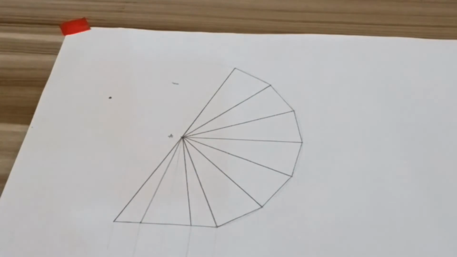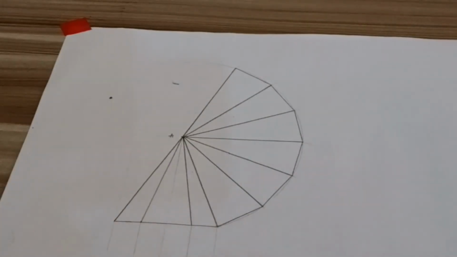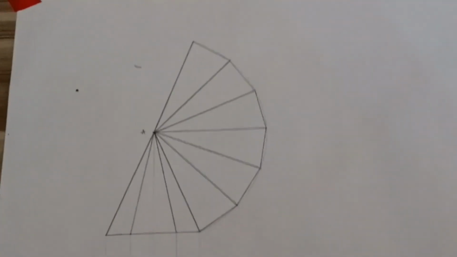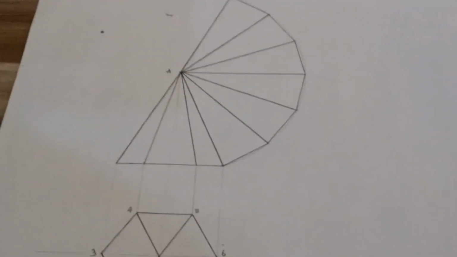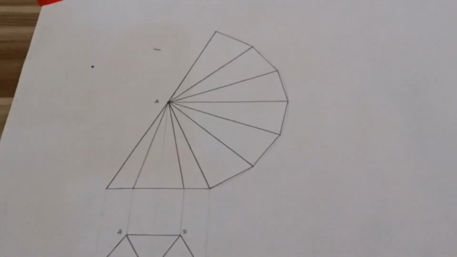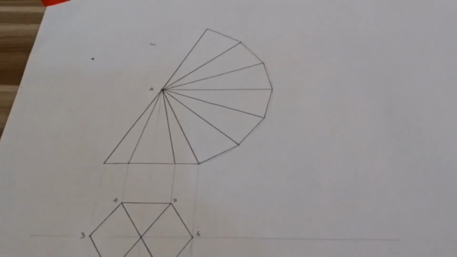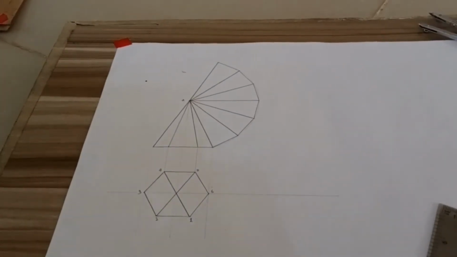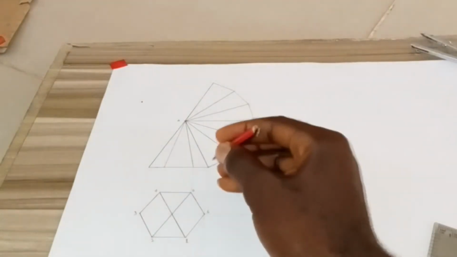Okay, so we have 2 more arcs to go. Yeah, nice and easy. So this is how our development looks like. Very sharp, very simple, and very neat.